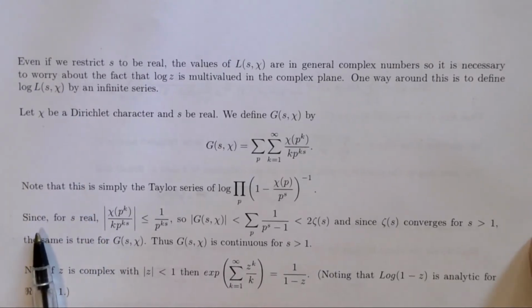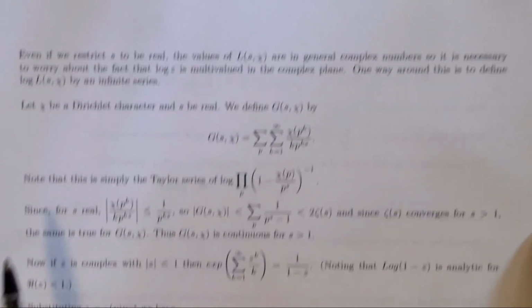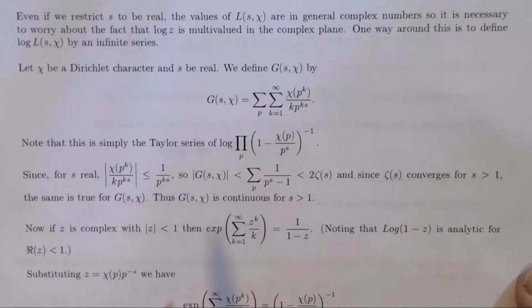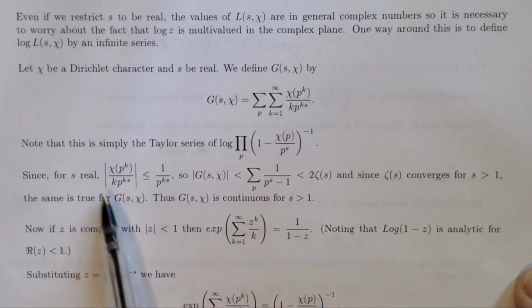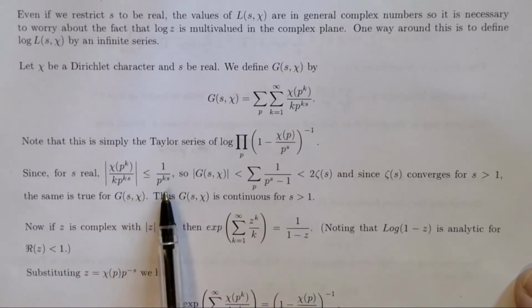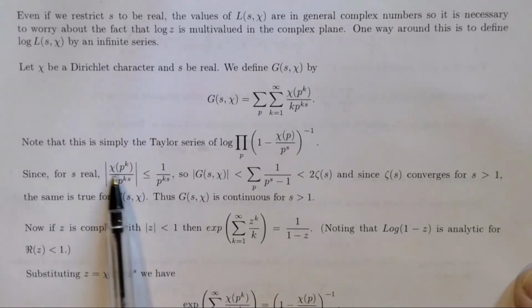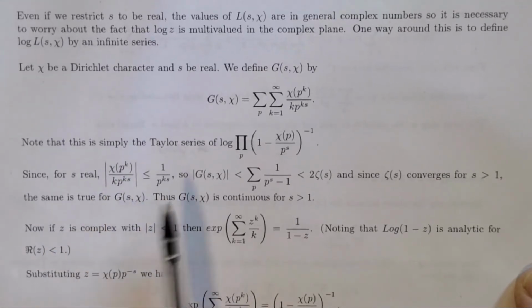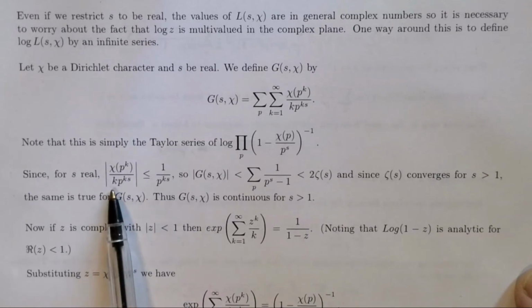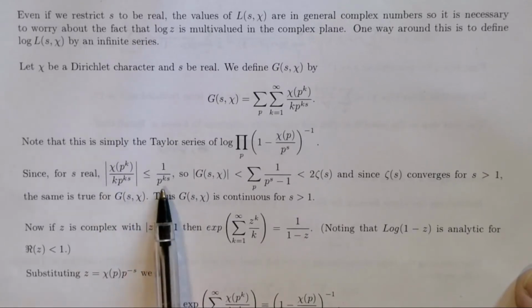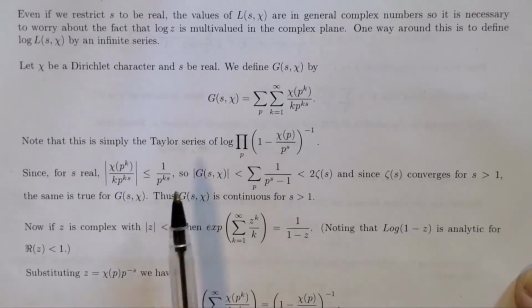Now we just need to check a few little things. So if s is real, we want to check the size of this here. So the modulus of this is less than or equal to 1 over p to the ks. S is real, and because each of these has modulus 1, and I can toss away the k and just get this. So we can get a bound on the size of this then.